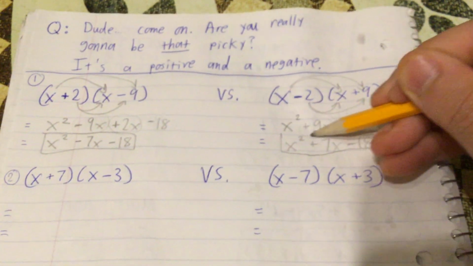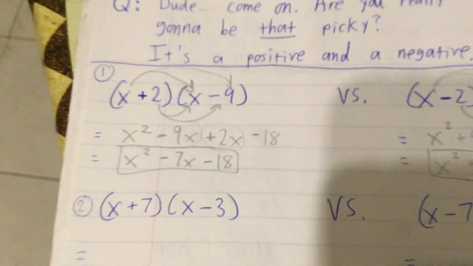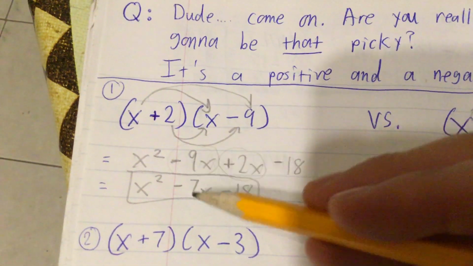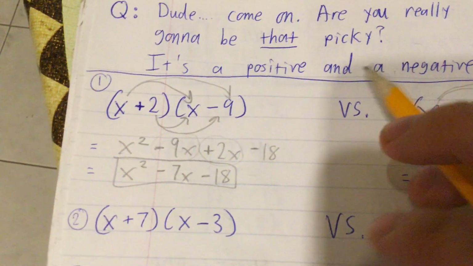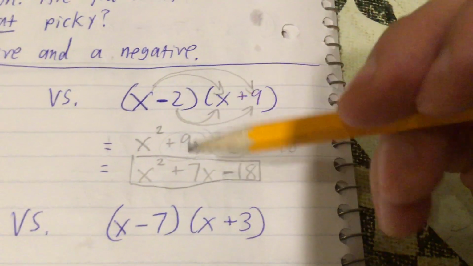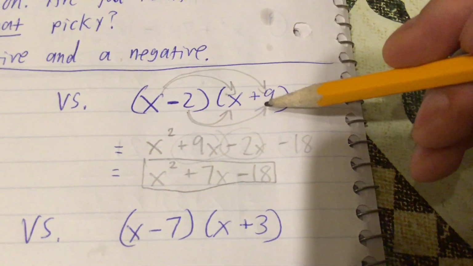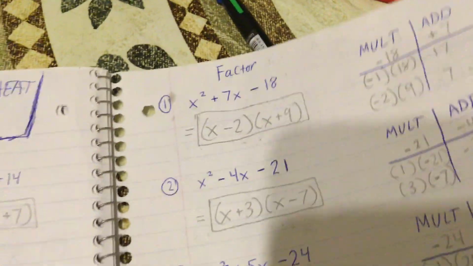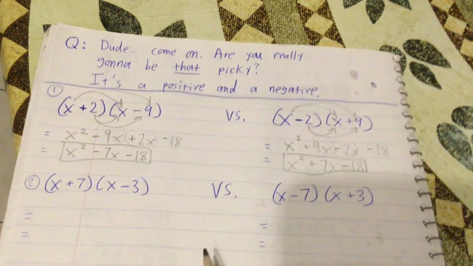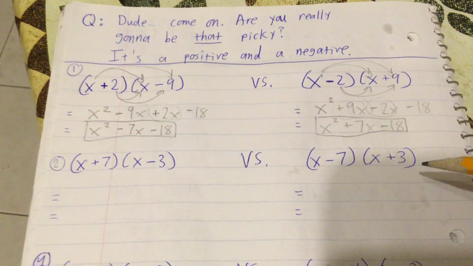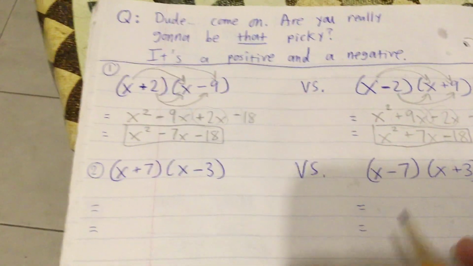The only major, sorry, the camera's out of focus. The only major difference is the middle term. If you want negative 7x in the middle, you would want a strong negative 9 and a weak positive 2. If you wanted a positive 7, you would want a strong positive 9 and a weak negative 2. Okay? And we picked x minus 2, x plus 9, because we wanted x squared plus 7x minus 18. Okay? I'm going to do one more because I'm looking at the clock.